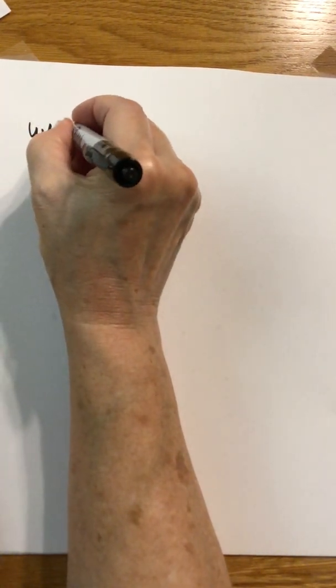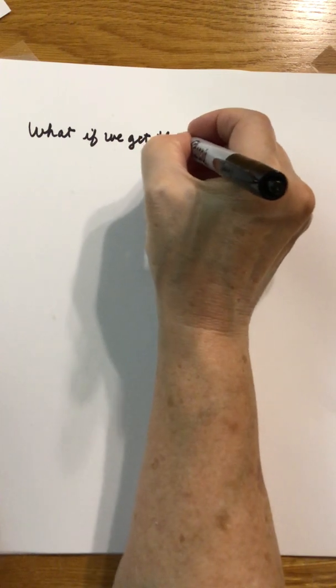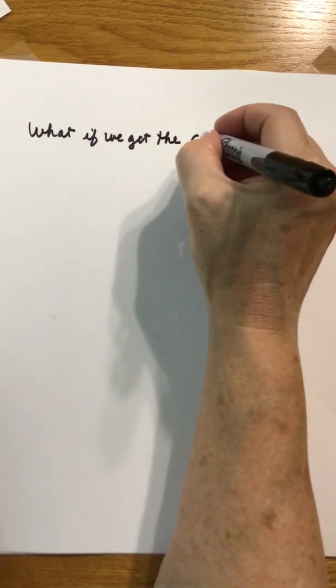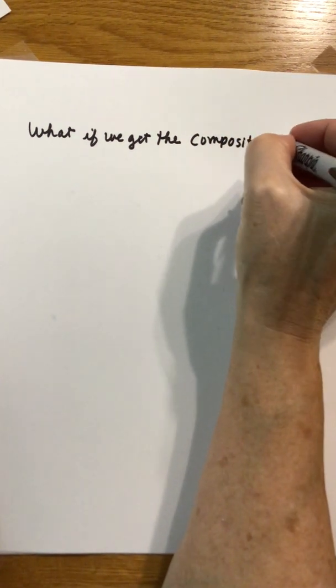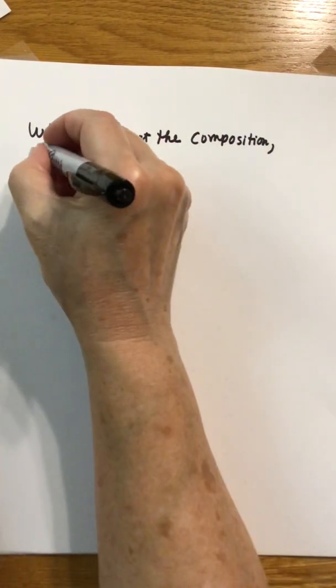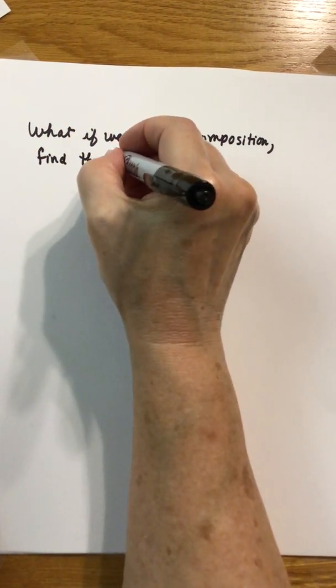Okay, so far they've given us the functions and we found the compositions. So the next one's going to say, what if we get the composition, and we have to find the functions that make it.